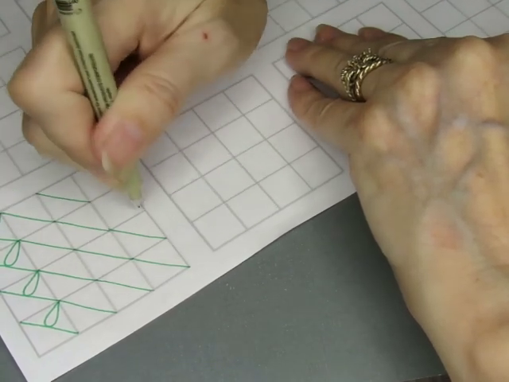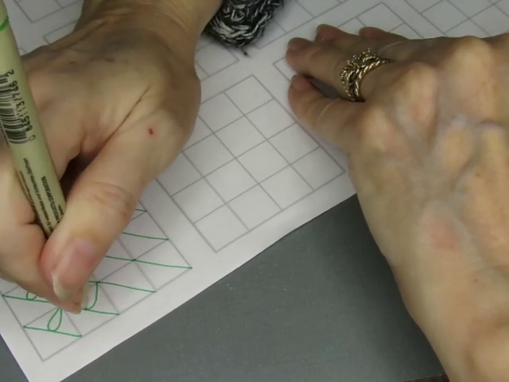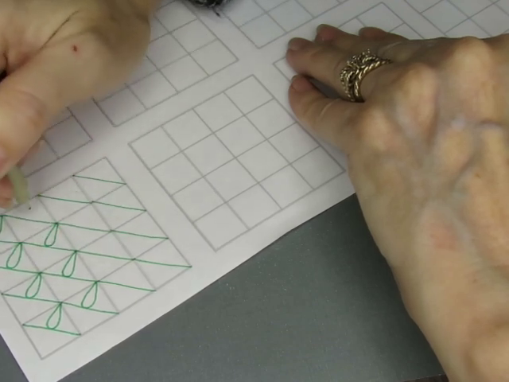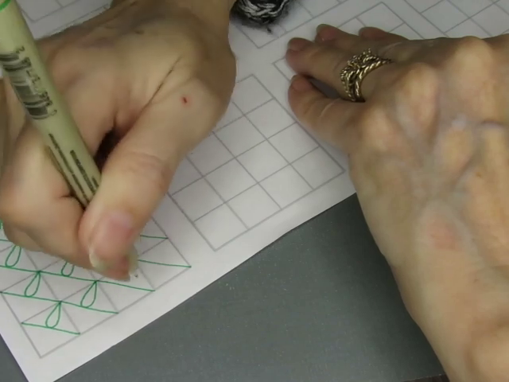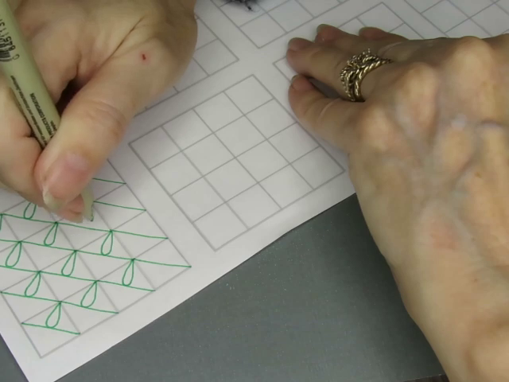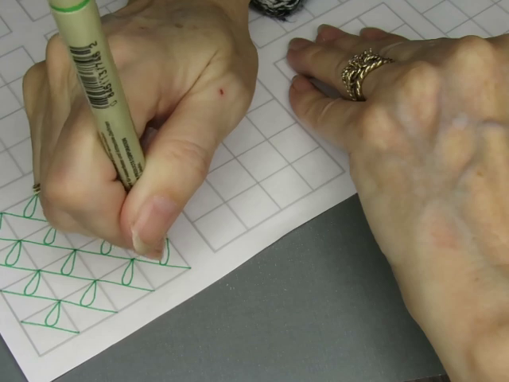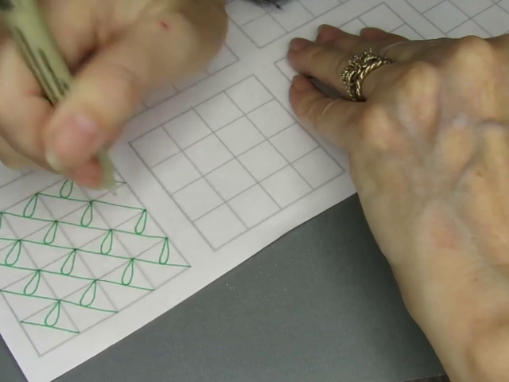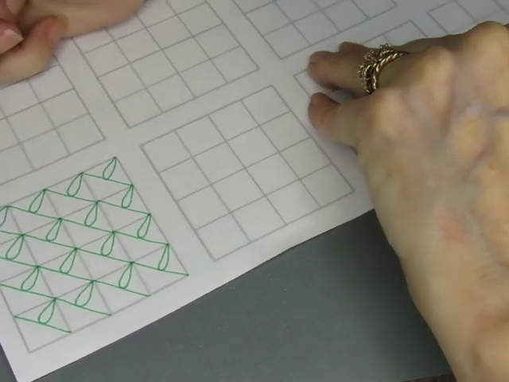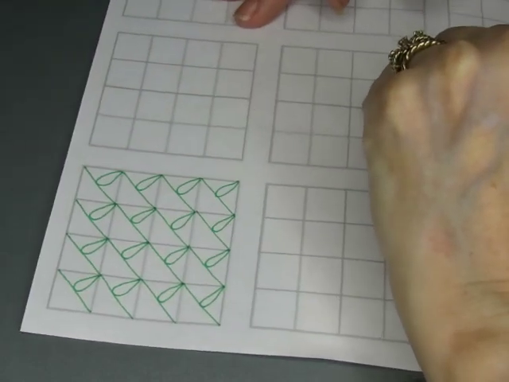And then come back and do this shape in every box.